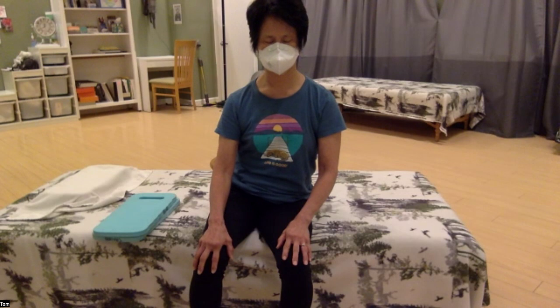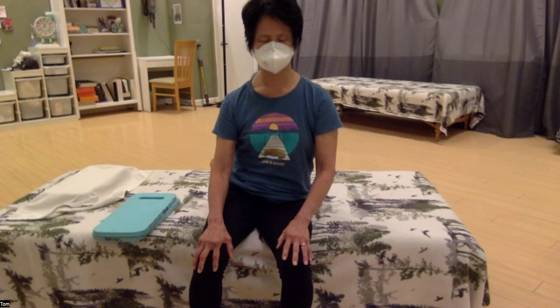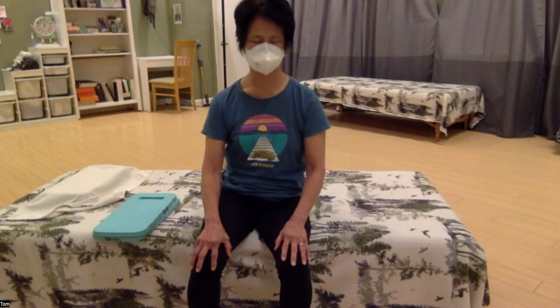So now we're just dialing the sit bones into her self-image. She's feeling the one, and now she's going to feel the other one. Come back to center. Let yourself readjust.